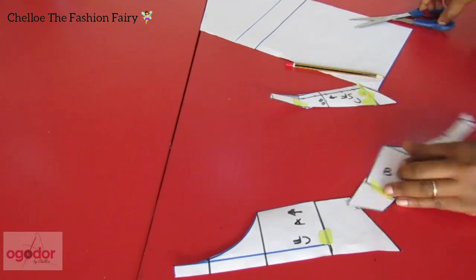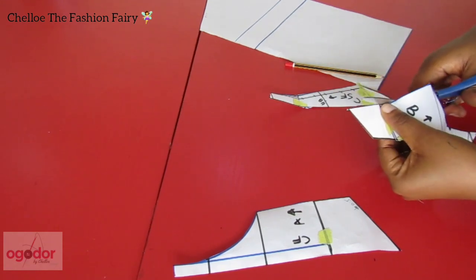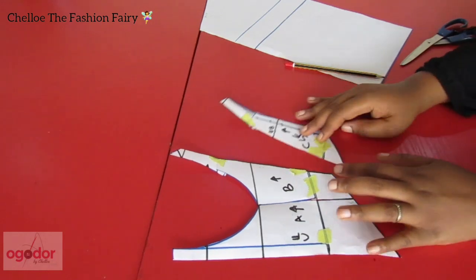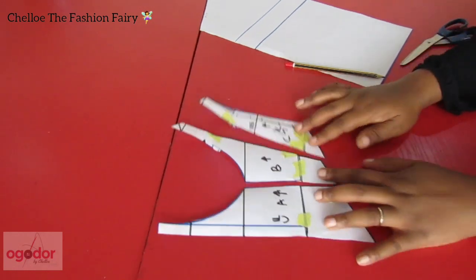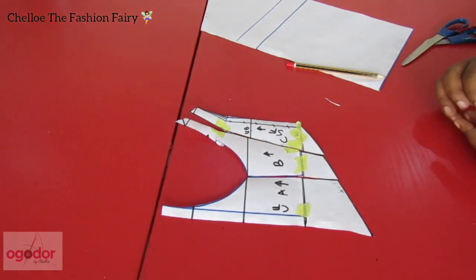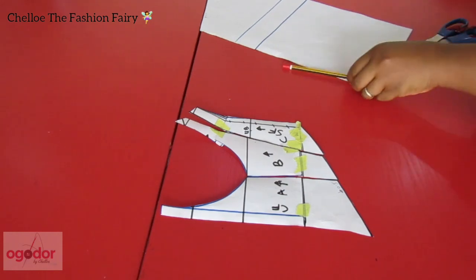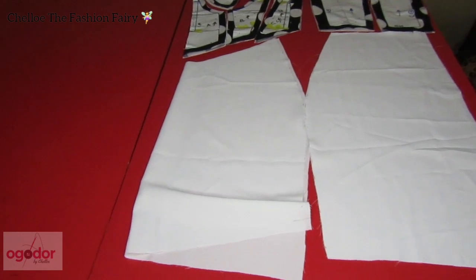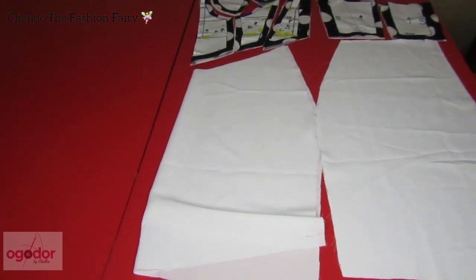So I'm done with the front, and I will just move over to the back. The back doesn't really have any issue. The back is straight, so I'm just going to go ahead and cut this off on the fabric that I am using. And I already did that. So this is what I have.